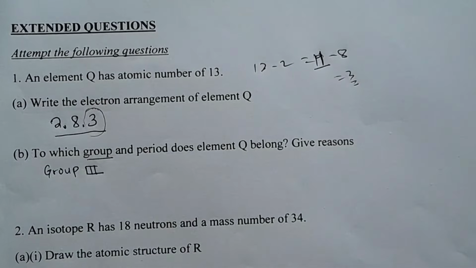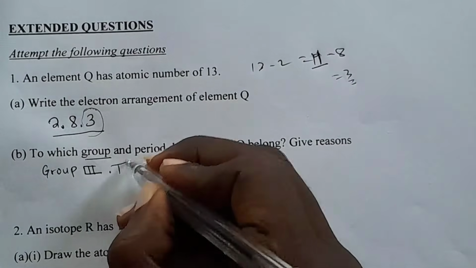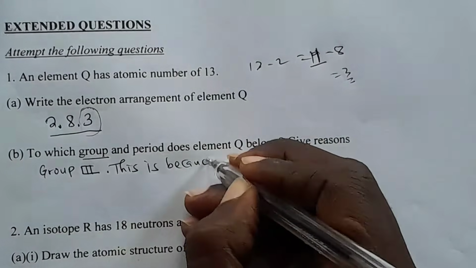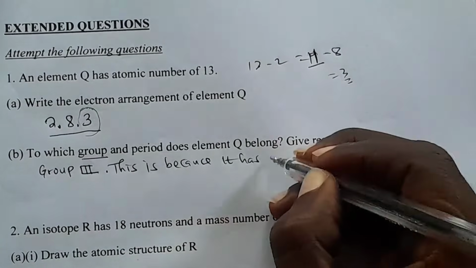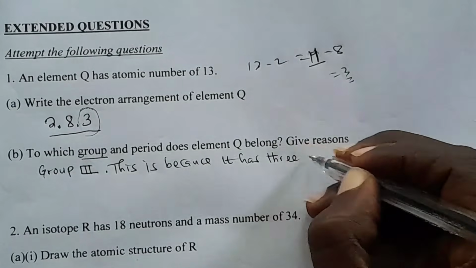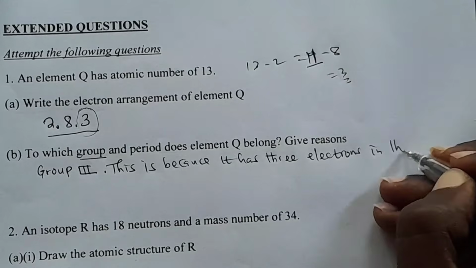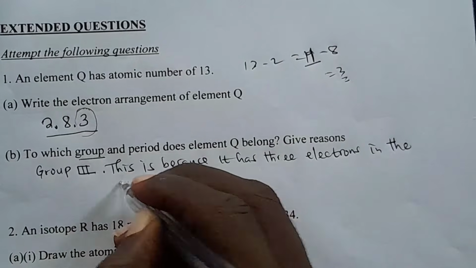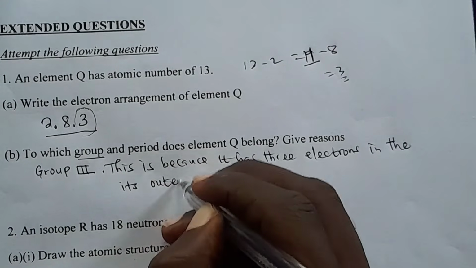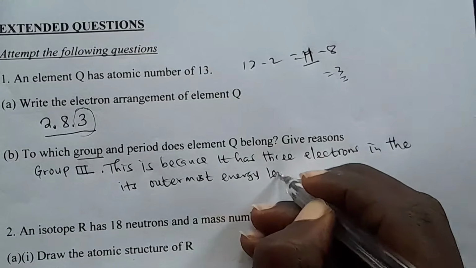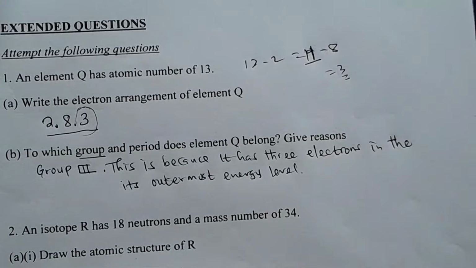The 3, you are going to write in Roman numerals. Reason: this is because it has 3 electrons in its outermost energy level. You are done with the reason like that.